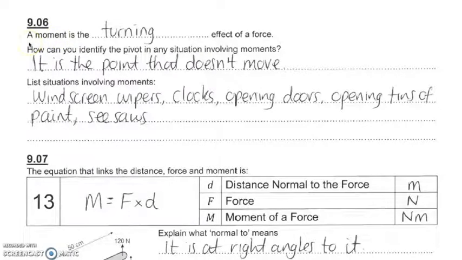Okay, so we're going to define something new, which is what we call a moment. This is not just like a moment in time. In physics, a moment is literally the turning effect of a force. Okay, so please make sure you've got that definition.